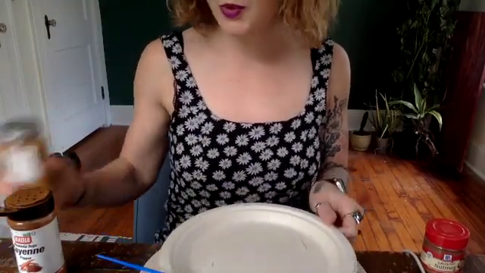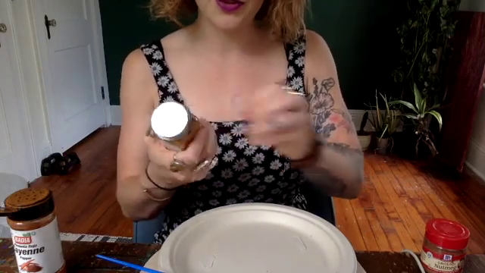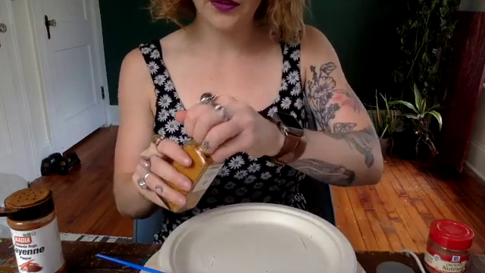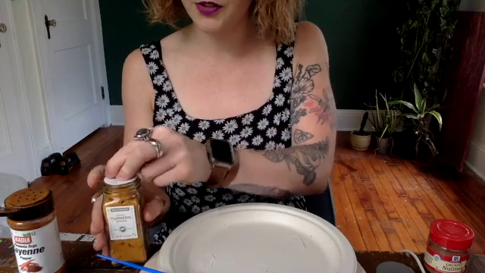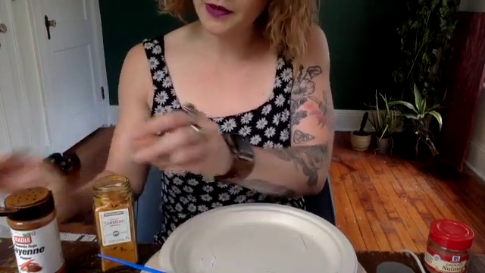So the next one is turmeric. Turmeric is my all-time favorite. Oh, this hasn't even been opened yet. Brand new turmeric. Turmeric is my all-time favorite spice to use with spice painting, just because the color is so vibrant. Here we go. So I've taken the top off.